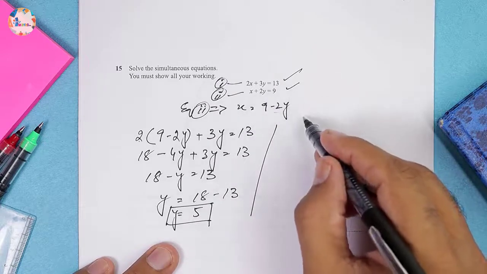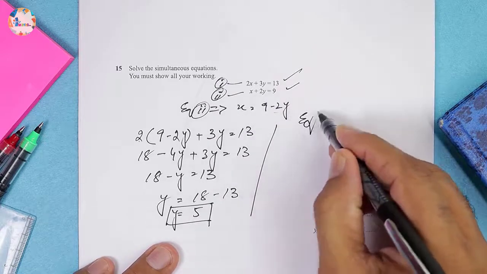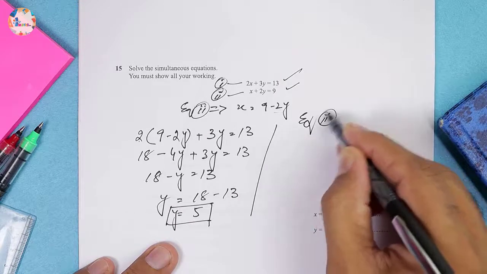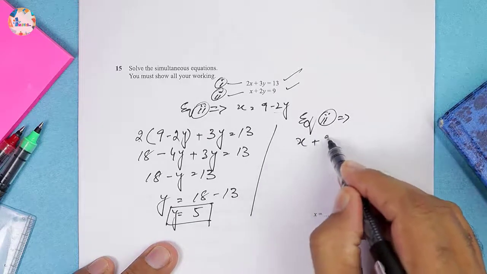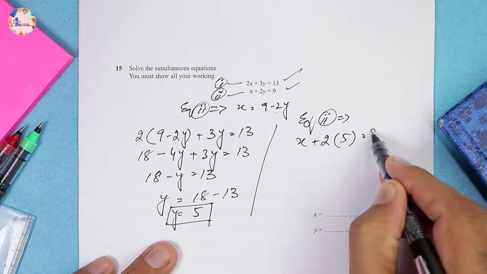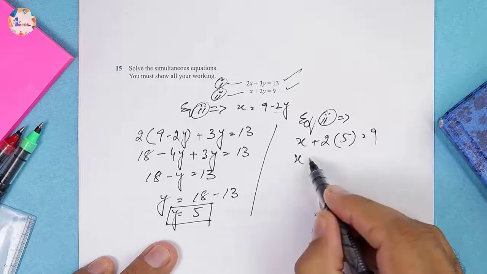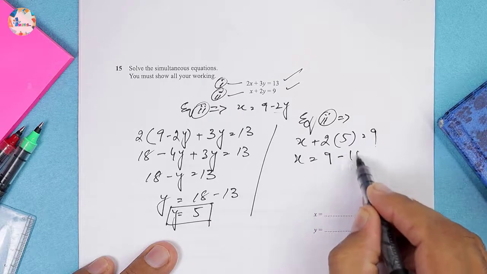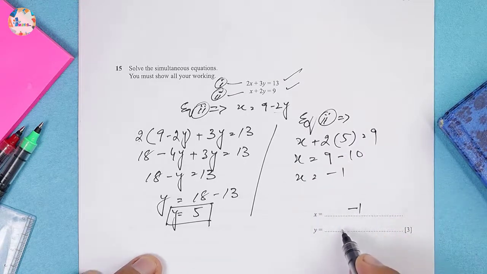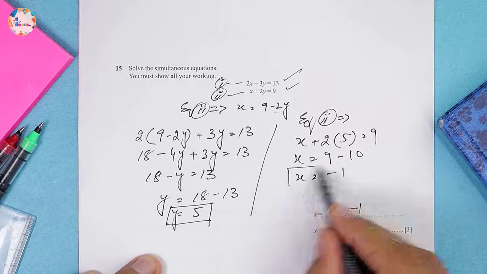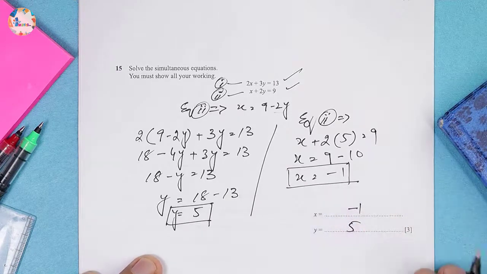I will replace in equation 2. So equation 2 implies x plus 2 into y, which is 5, is equal to 9. So x is equal to 9 minus 10. So x is equal to minus 1 and y is equal to 5. These are the two values which we have found.